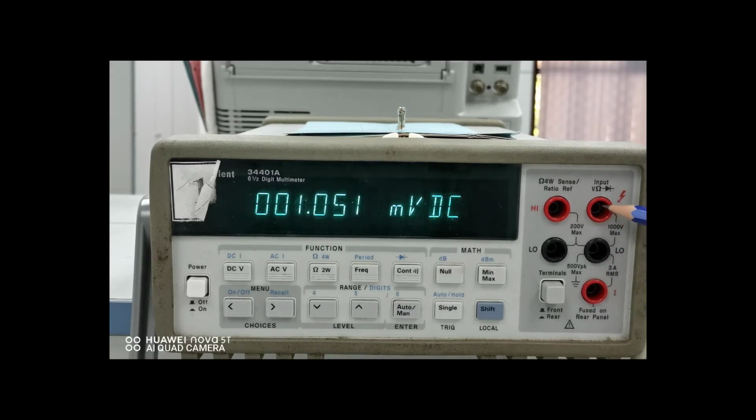The first terminal here represents the voltage. This symbol represents measuring the resistance and also the diode. The third terminal here, the red one, is used if you want to measure the current. Here, on the left terminal, the red one is also used to measure the resistance. This is the indicator of the type of measurement you want to make.